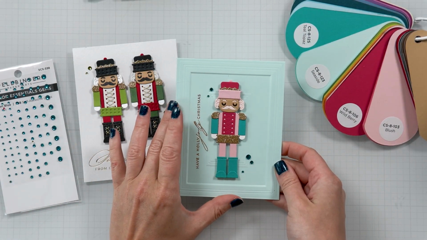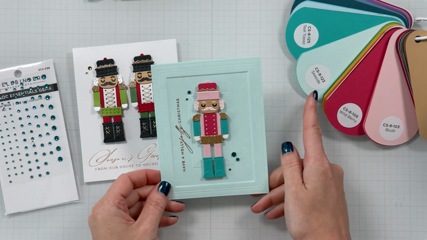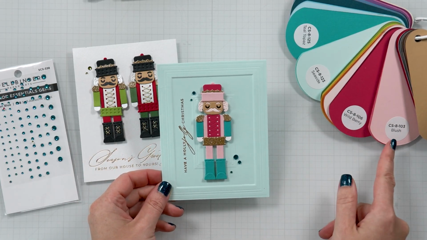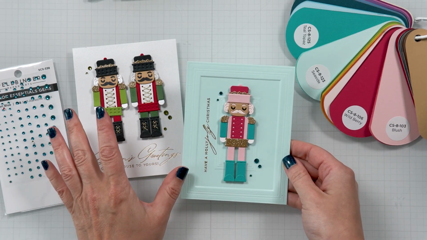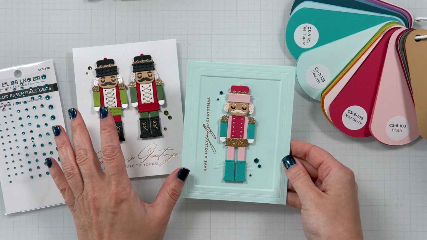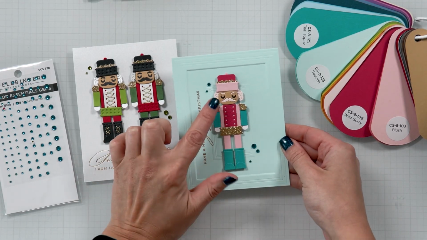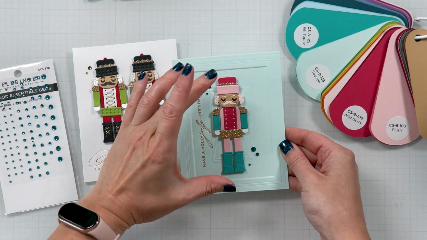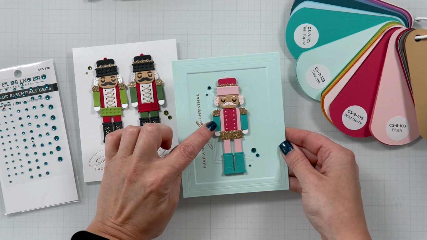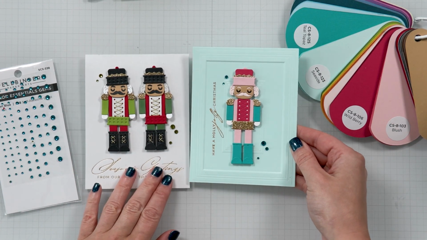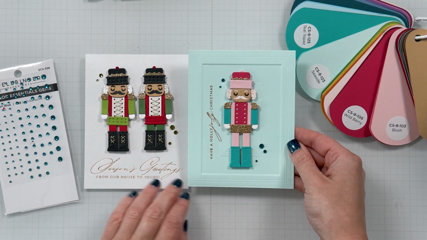Here I went with a totally different color combination. I have teal topaz, seaside, wild berry, and blush. And I skipped stitching altogether. I want to show you that you can use the stitching dies even without stitching. Now here, I also wanted to extend my nutcracker and make him a little bit taller. So I used the arm dies to die cut the legs. You can see that these are taller than the legs here. They're also skinnier a bit.